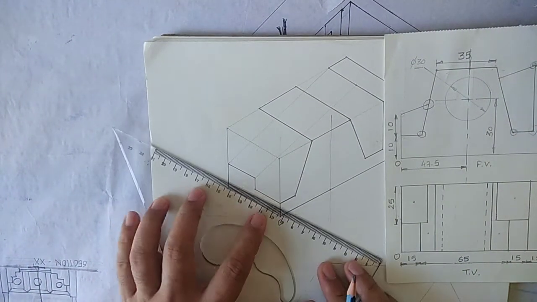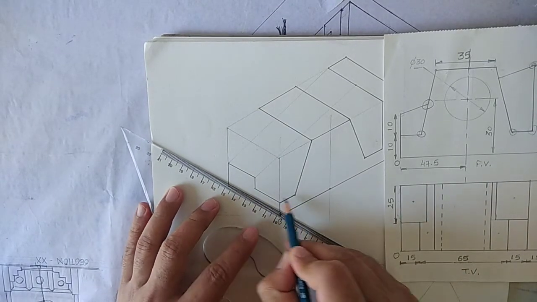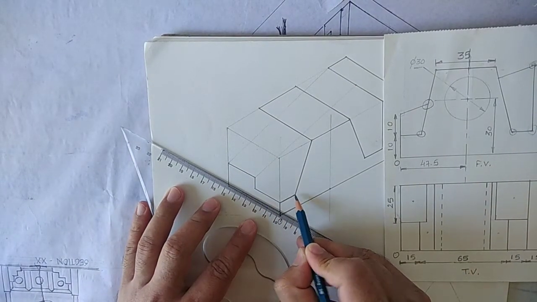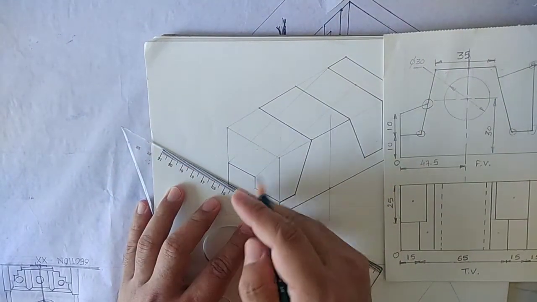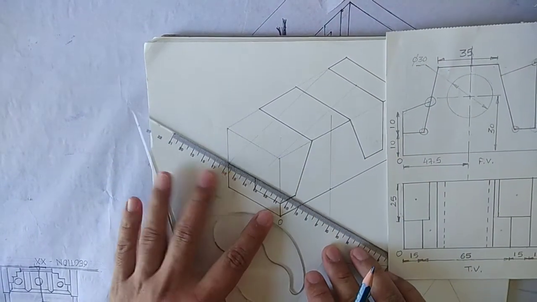Similarly, extend this point towards left, parallel with this x-axis, light in shade.